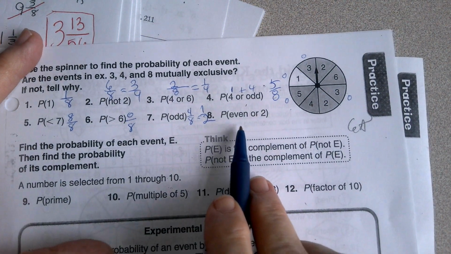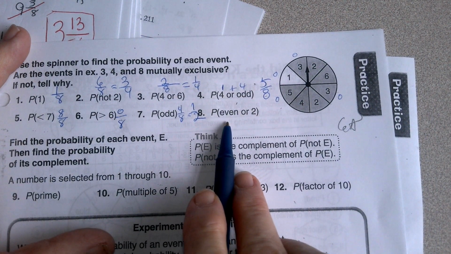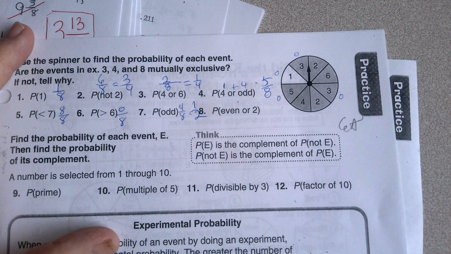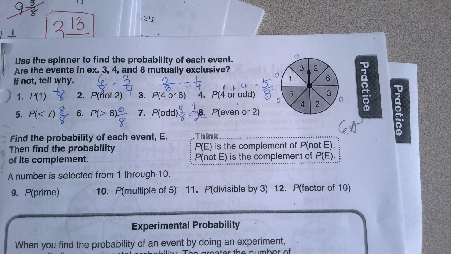Then, now we're going to get an even or 2. That one I actually have to look up the answer because 2 isn't even. So I don't know if they're going to count it twice. I honestly have to look it up. So count all your evens first, and we might just count the evens, and let's see. That's what I'm thinking. I just want to confirm. I don't want to lie.